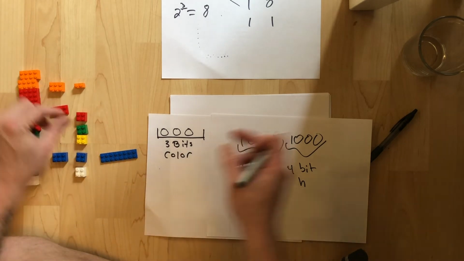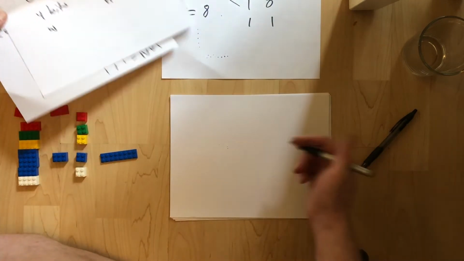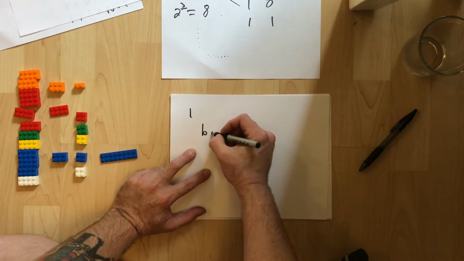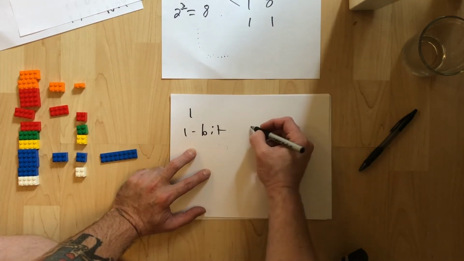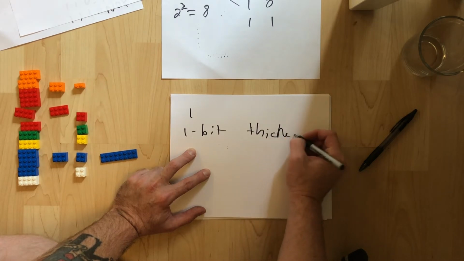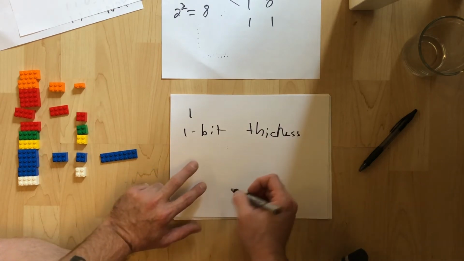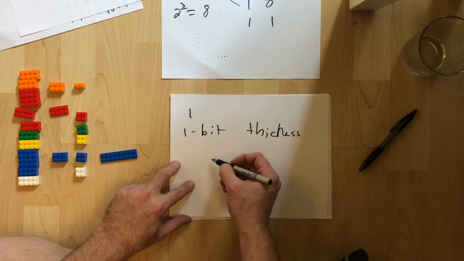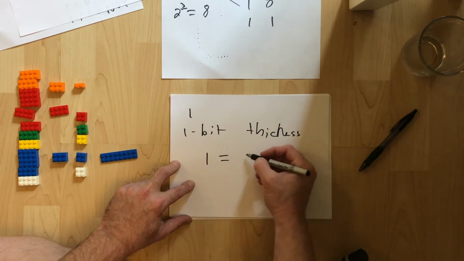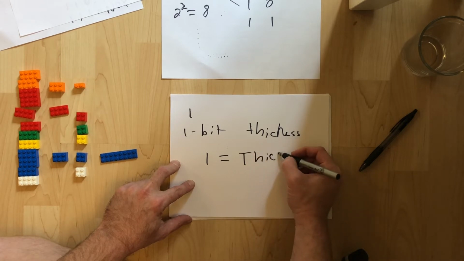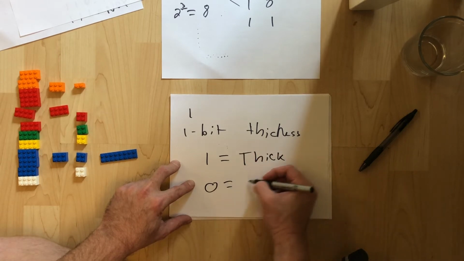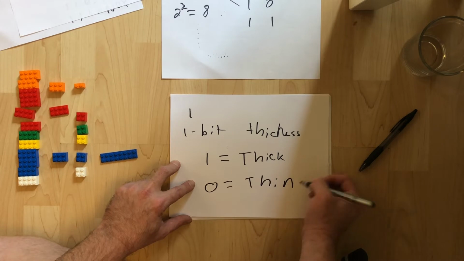And so we have to have one more bit as well. So 1 bit for thickness. And that's just going to be 1 equals thick, and 0 equals thin.